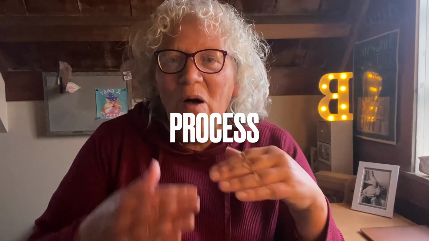Let's now look at process. Process is how the learners are going to engage with your content. You've got the debate, the diagram. This is where you can get so creative. You can do role plays. I used to really dislike puppets. Now I can see you can use puppets if you want.